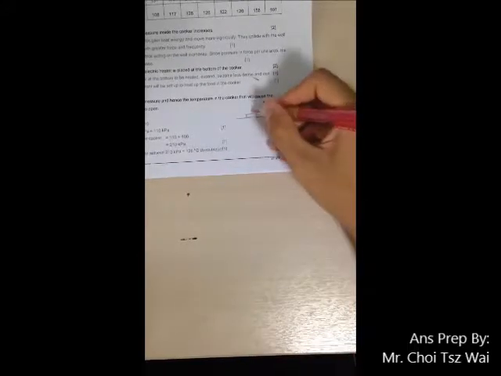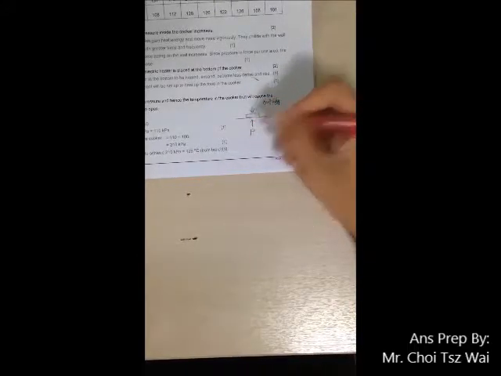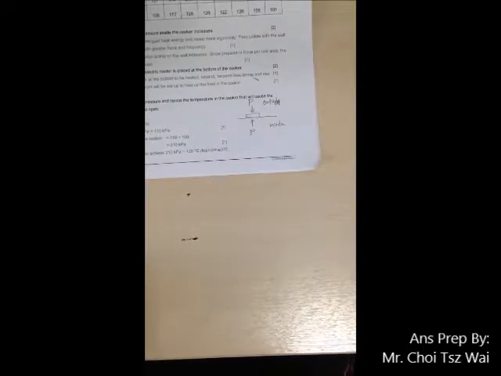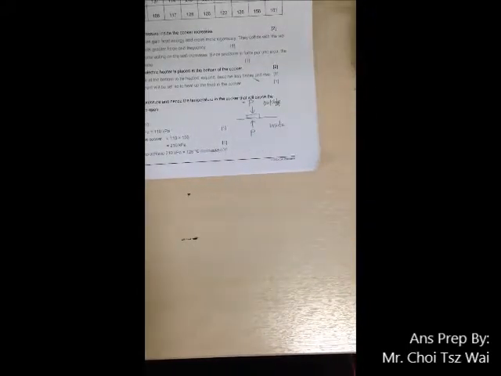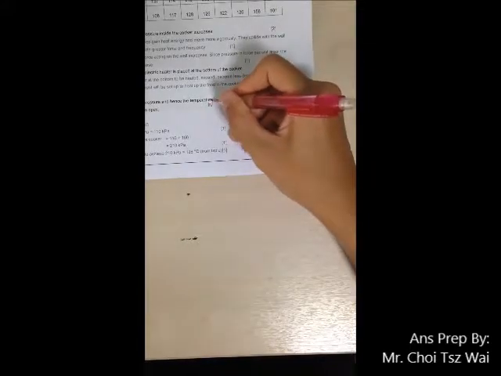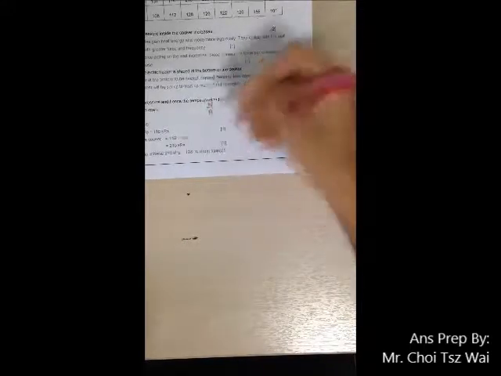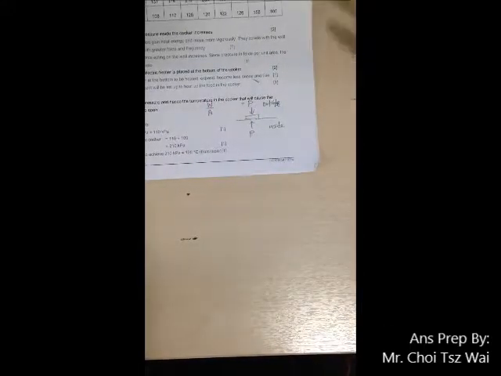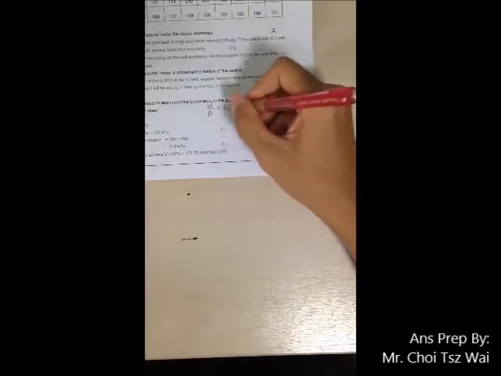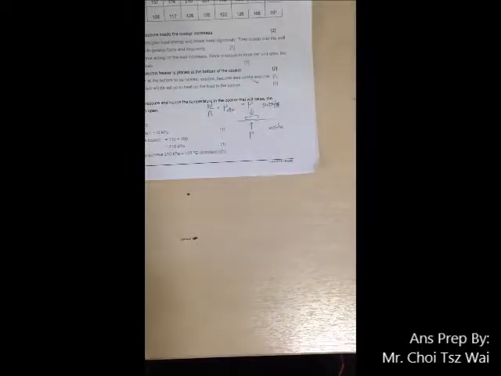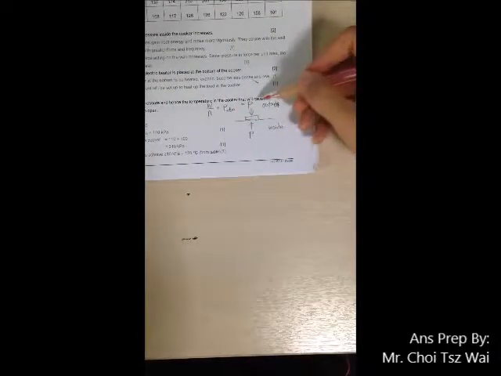So you have pressure from the inside and pressure from the outside. The pressure from the outside will include the weight of the valve plus the atmospheric pressure.